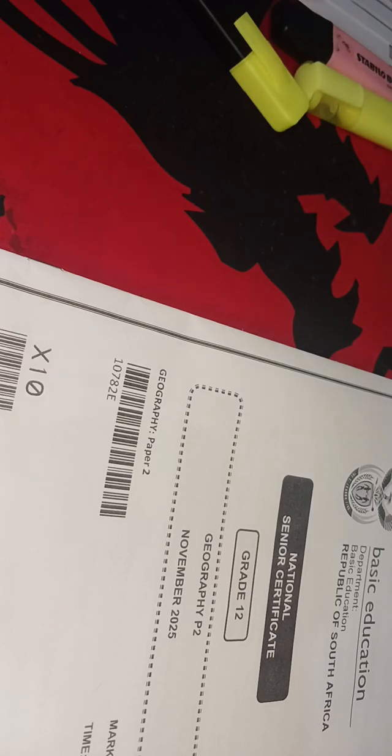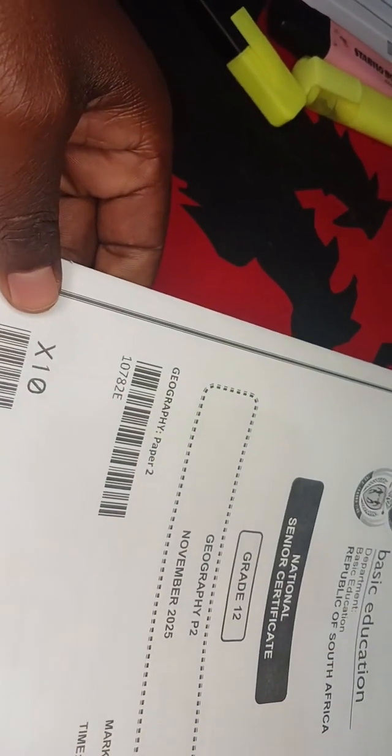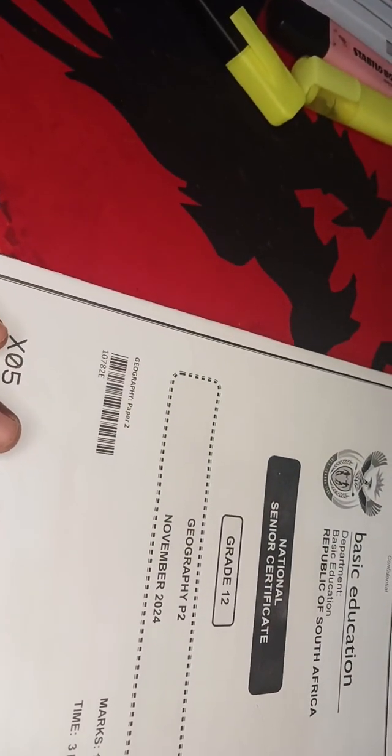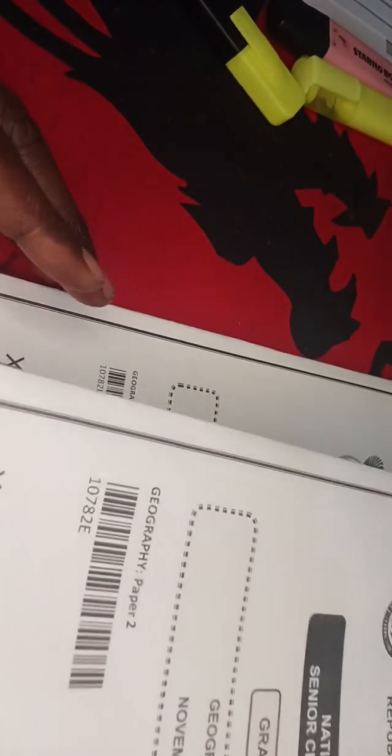These are the 3 sets of papers that I have. I have this 2025 November, this preparatory 2025 for Gauteng, and I also have this 2024. So the aim is for us to cover settlement geography in all these papers. That's what we are going to do.